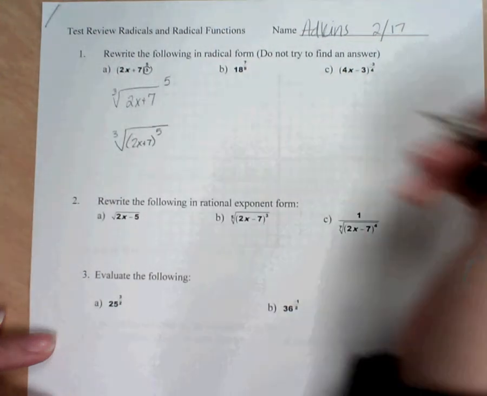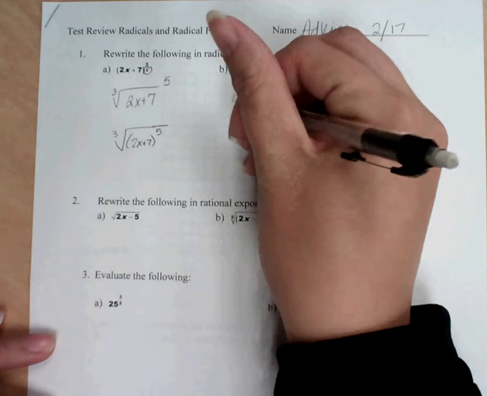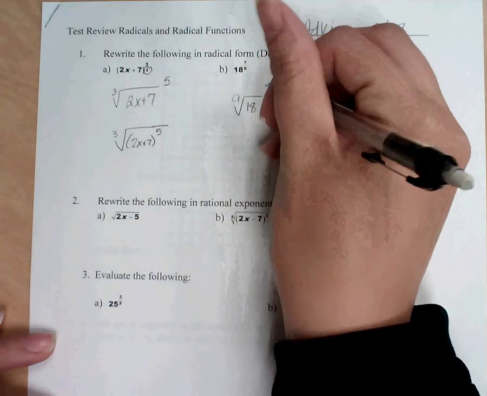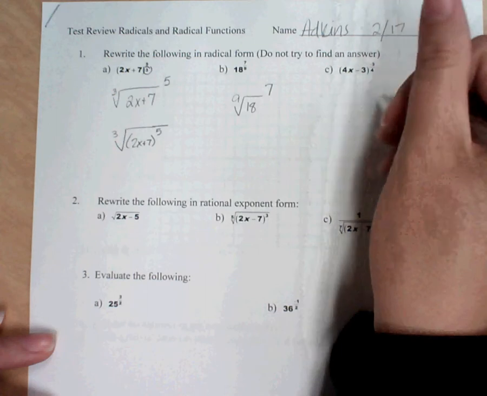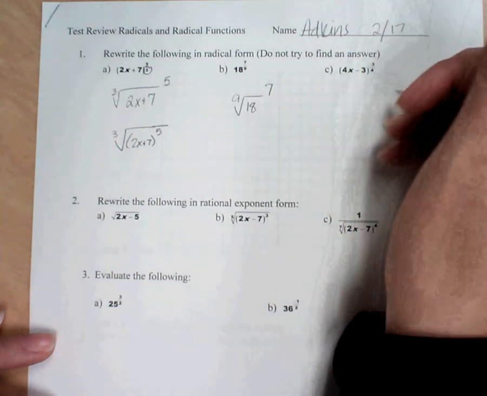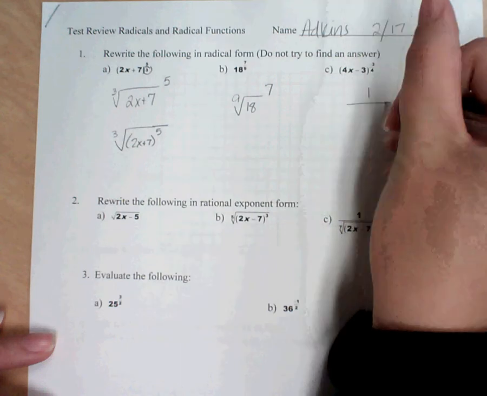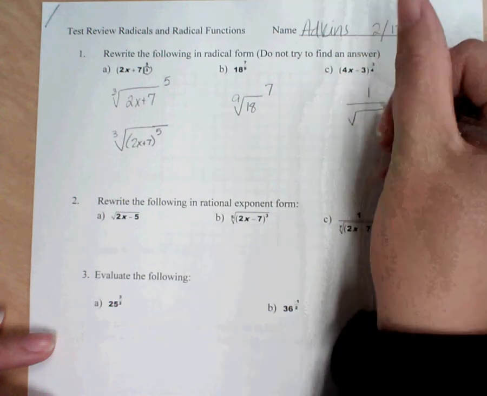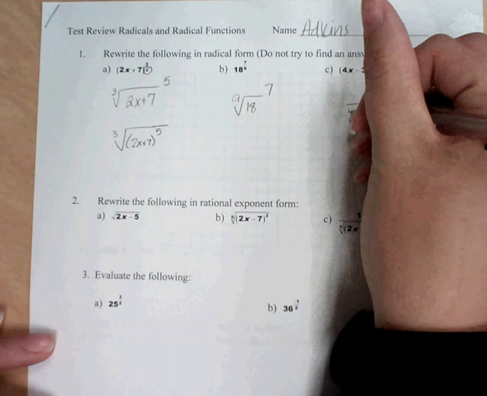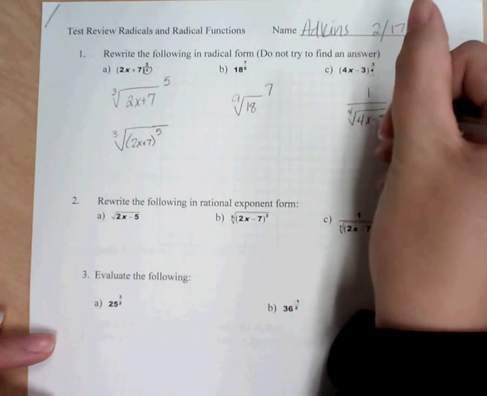And B, same thing, the ninth root of 18 to the seventh. And C, now on C you have a negative exponent. Anytime you have a negative exponent, you're going to do the reciprocal. So it's going to be 1 over the fourth root of 4x minus 3 cubed.